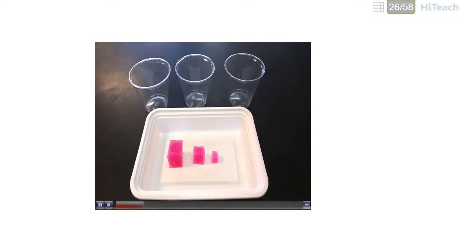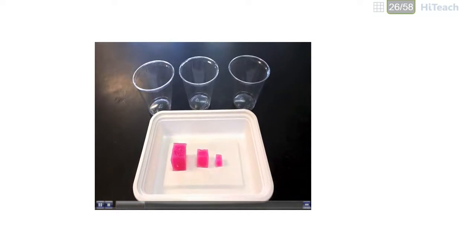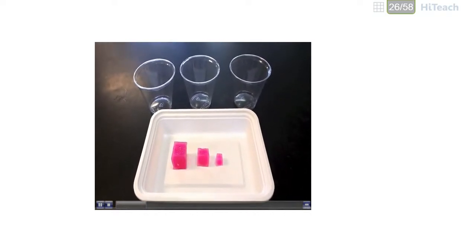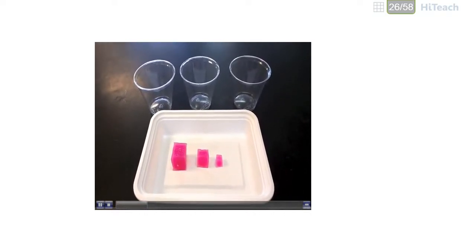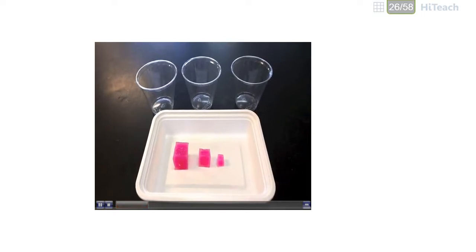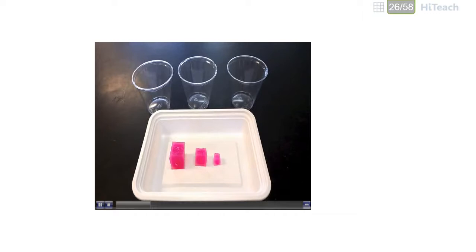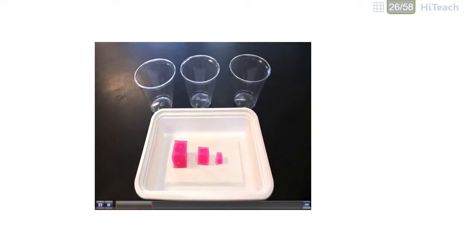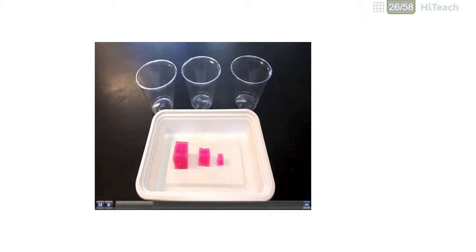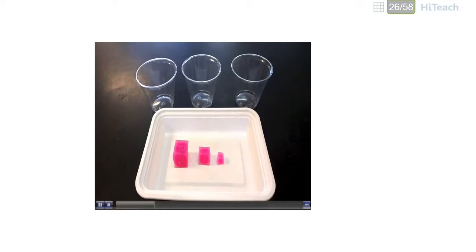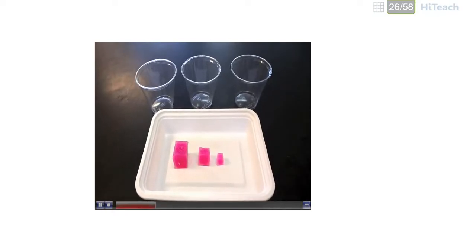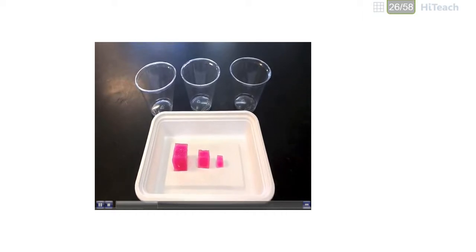You can then take these little cubes and put them into cups filled with dilute hydrochloric acid. You can wait a number of minutes and watch how the acid diffuses through a cell membrane. You can use these to calculate the rate of diffusion, thereby understanding why cells are small and not large.